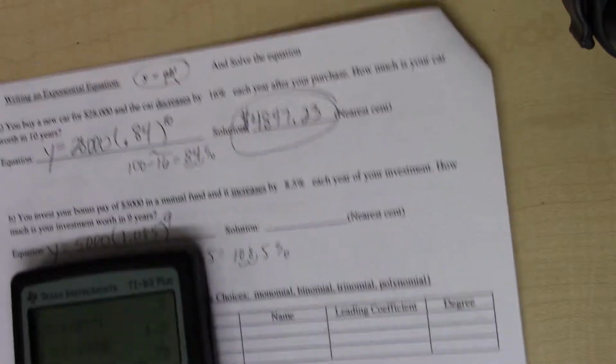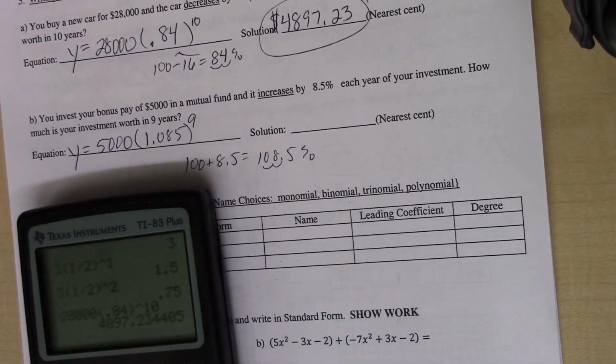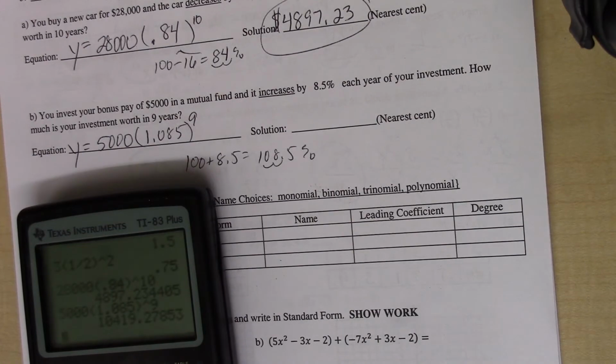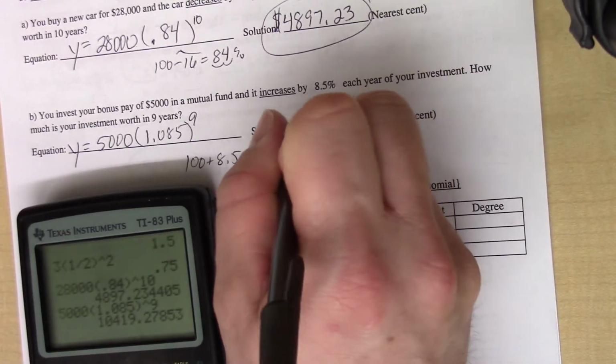Next problem, let's see, I'm going to plug it in here. 5,000, 1.085, which is a big return, by the way. Yeah, because that's a lot of money.